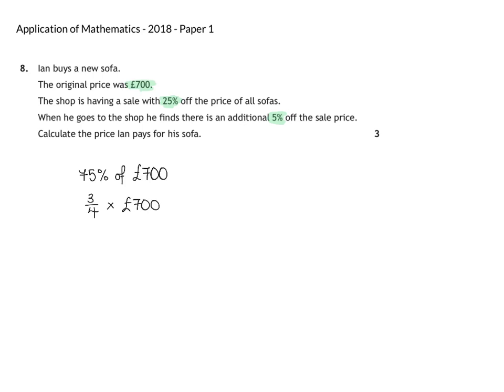So to do that, we're going to have to find what 1/4 is. So a quarter is when we divide by 4. So 700 divided by 4. So 7 goes into 4 once with 3 left over. 30 goes into 4 7 times with 2 left over. And then we've got the 5 from the 20. So therefore we've got 1/4 is £175.